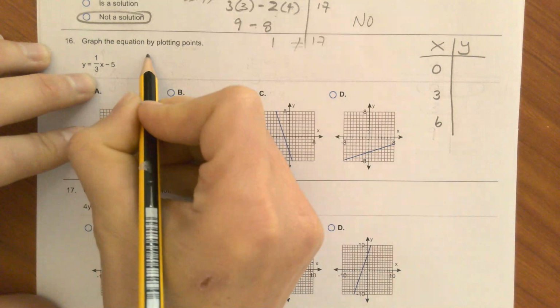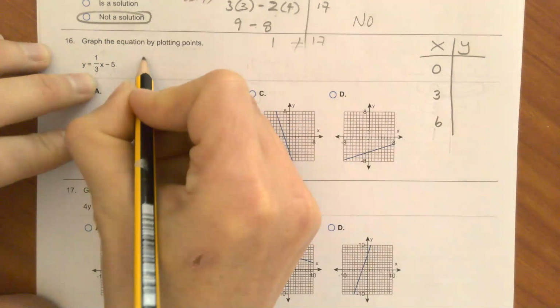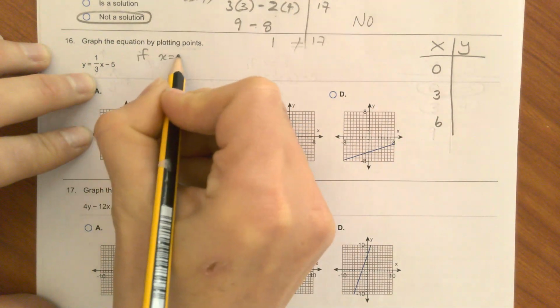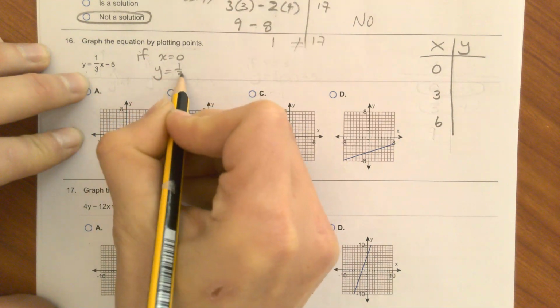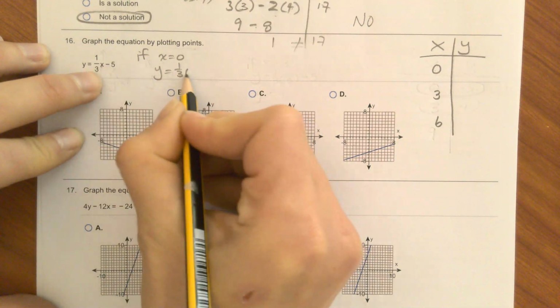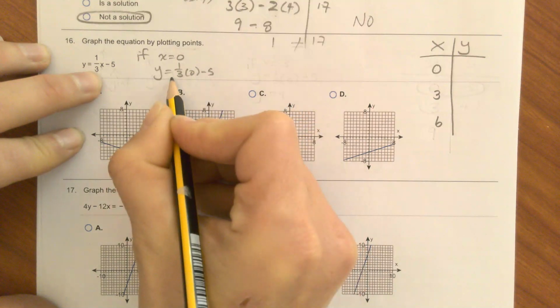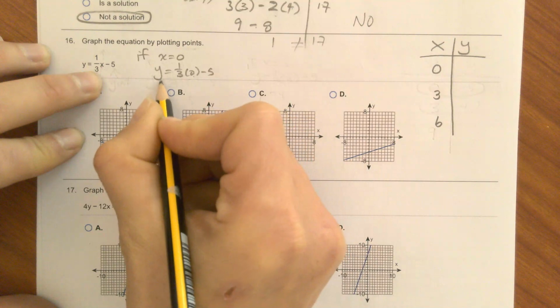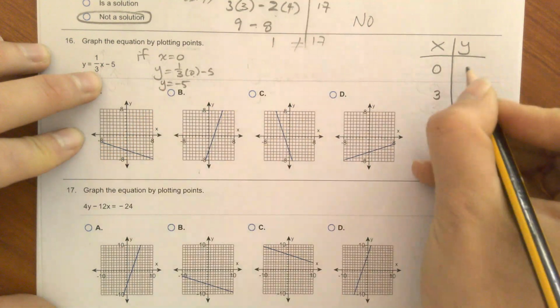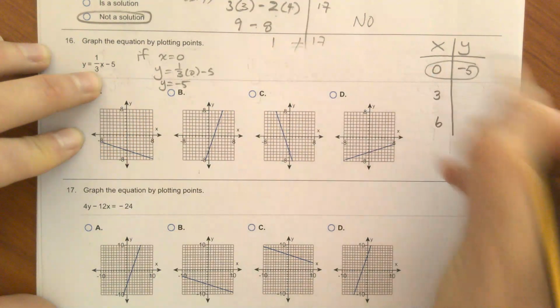So let's do if x equals 0. I take this, and instead of x, I'm going to put a 0. So a third times 0 is 0, minus 5. So y equals minus 5. So here, minus 5. That's my first point.